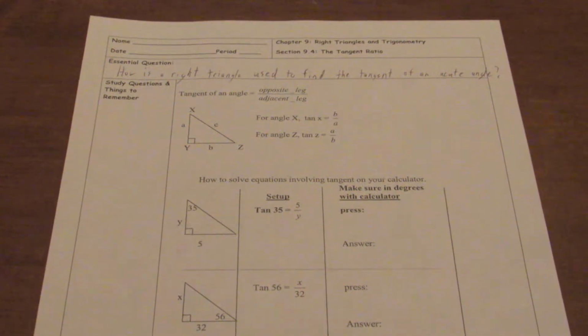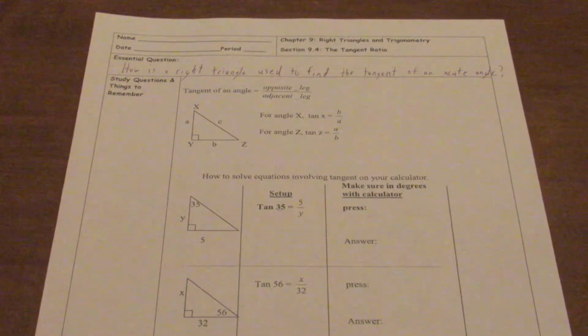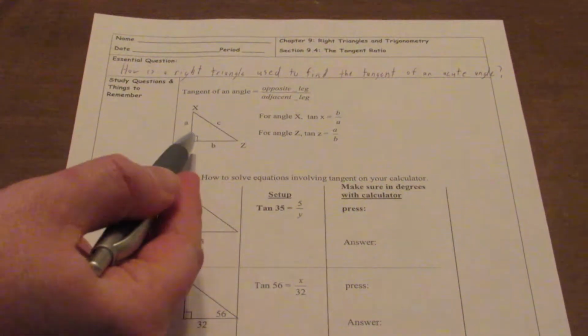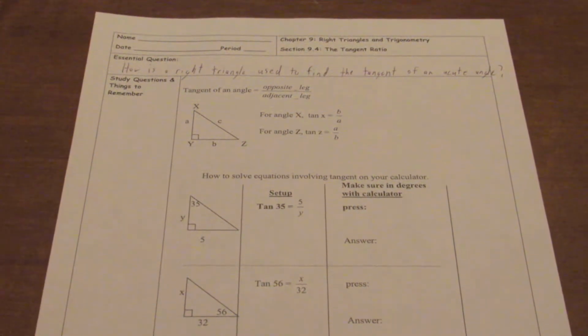So 9.4 to 9.6, we're looking at trigonometry. Trigonometry deals, for what we're looking at, with three things: tangent, sine, and cosine, which is your relationship in your right triangle between parts.